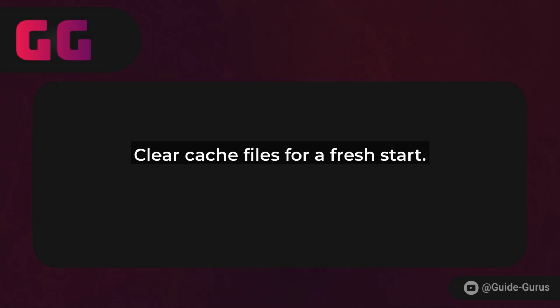Another helpful step is to clear your cache. On Windows, navigate to %localappdata%\Roblox and delete the temporary files. On Mac or mobile, find similar cache options in your settings. This frees up space and removes corrupted data.